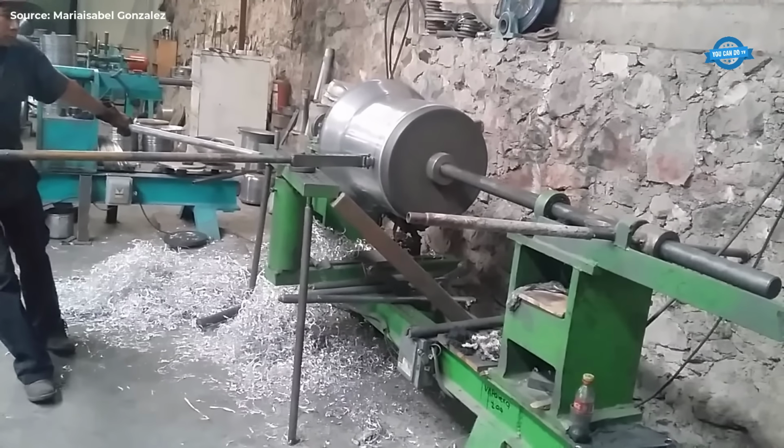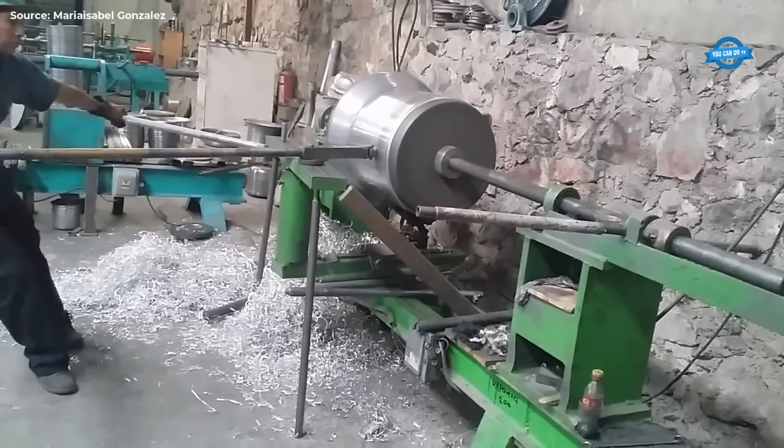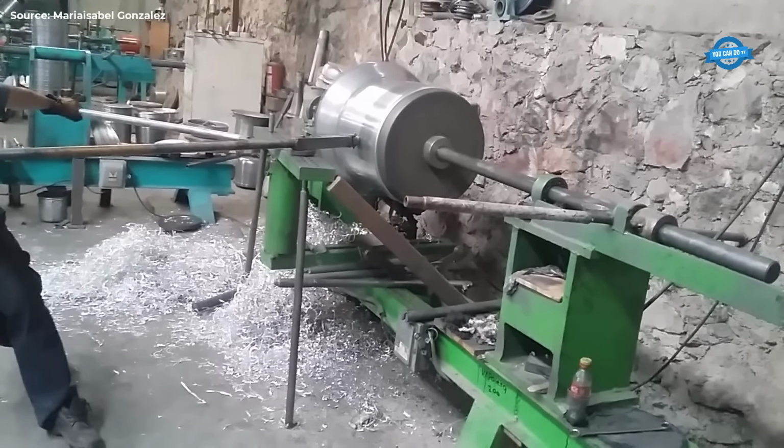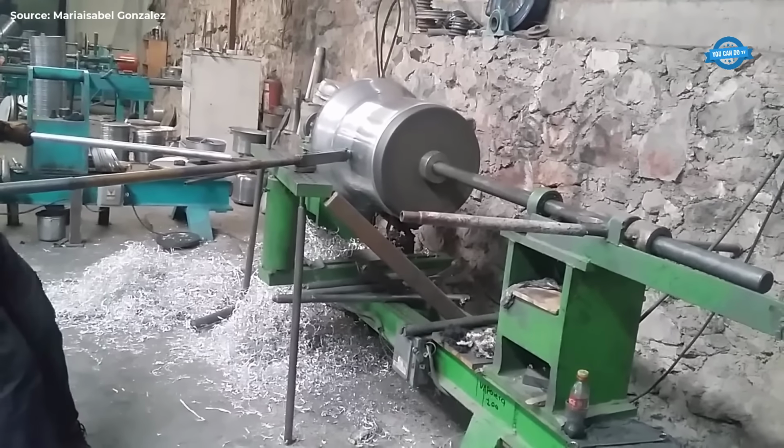Additional fabrication steps. Once the primary shape of the steamer is achieved, several additional steps are undertaken to complete the manufacturing process.